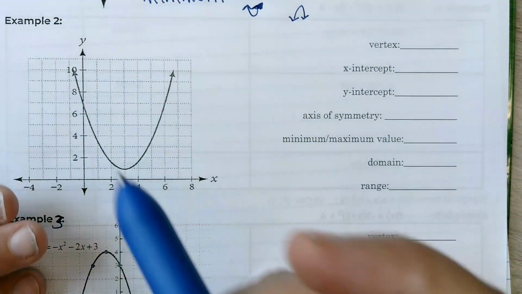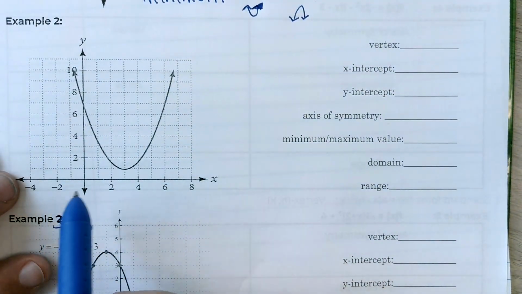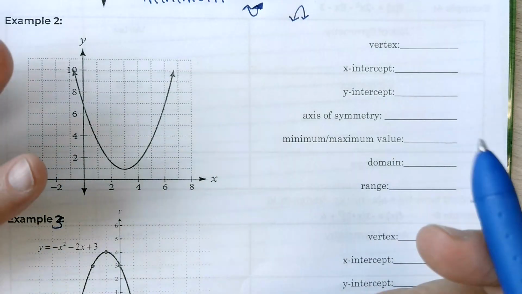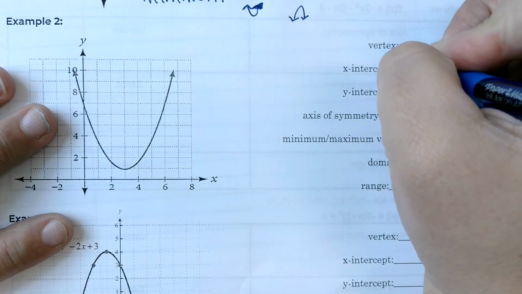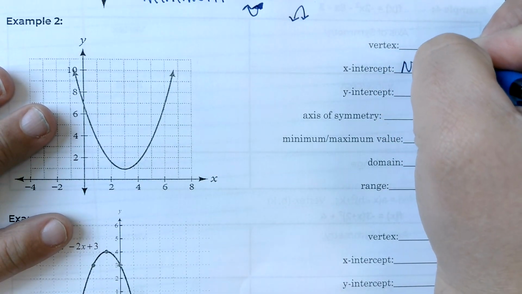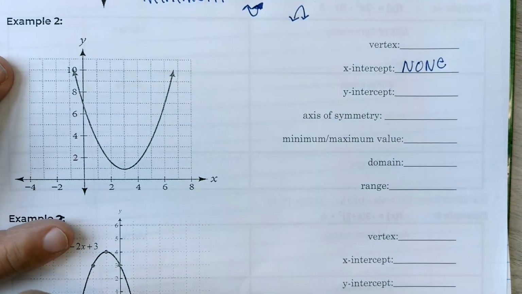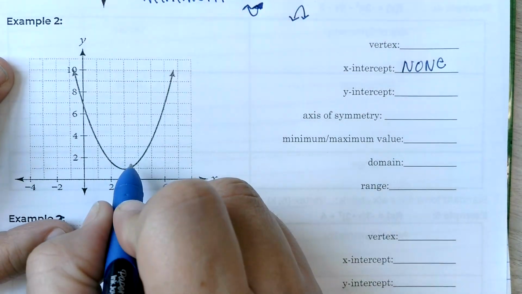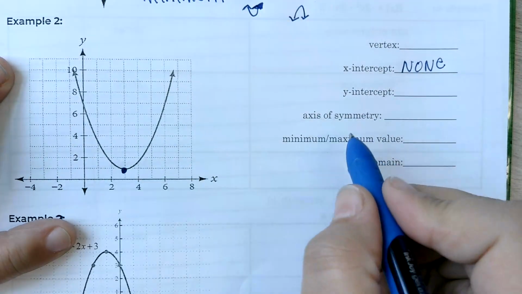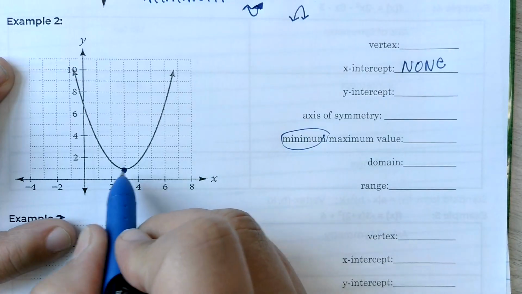Okay, in this case, you'll see that my graph never crosses the x-axis, and that is okay. That just means I have no x-intercepts, so I'm going to put none in this space. The vertex is here. It is a minimum value of 1.